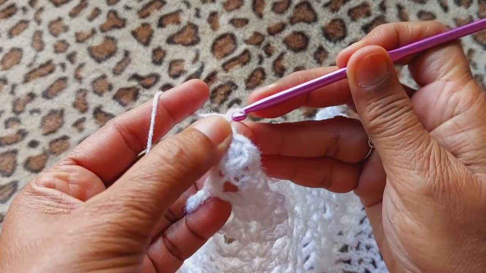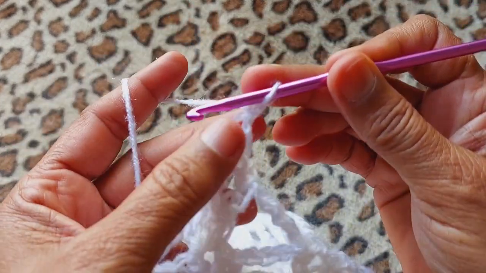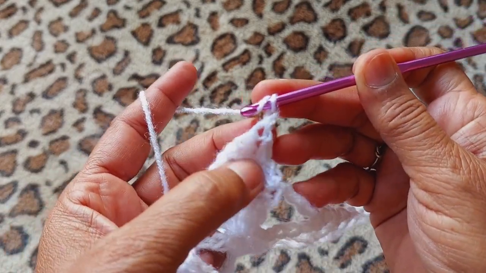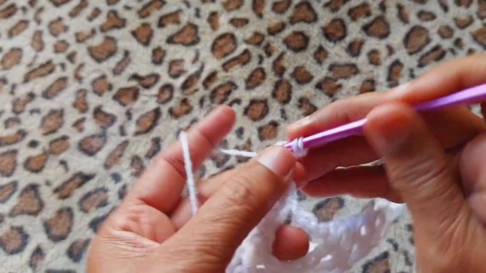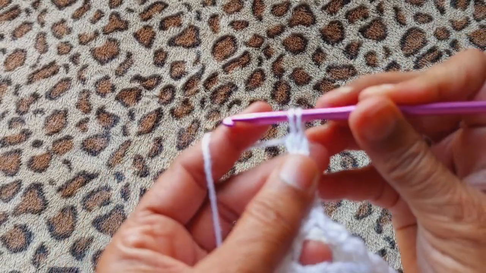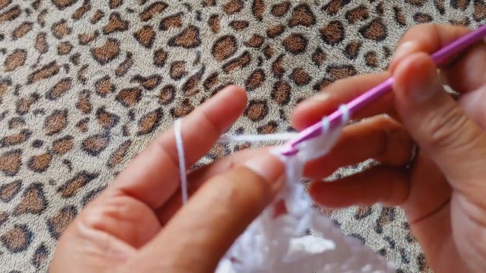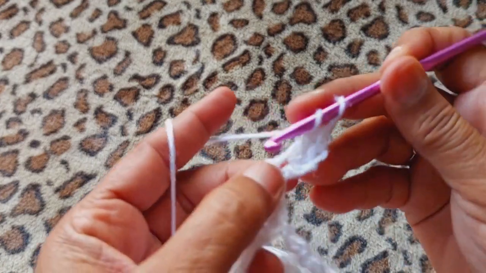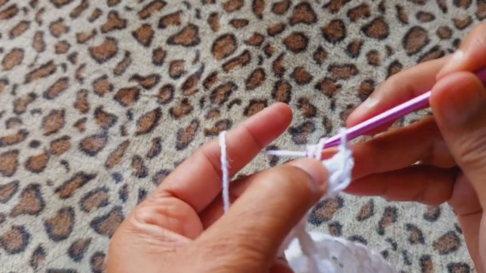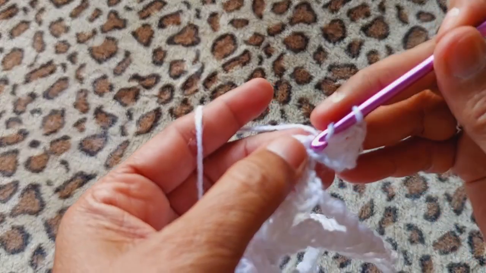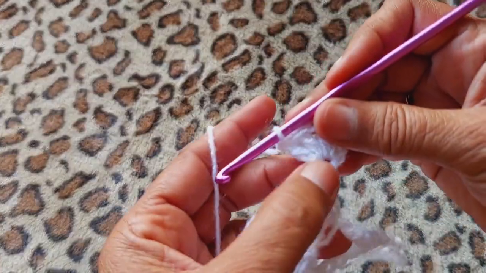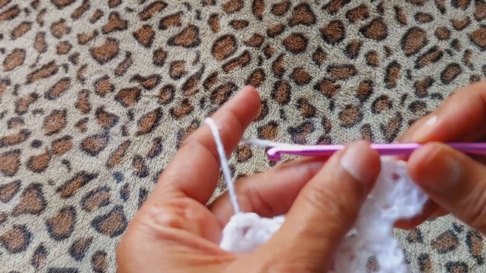Chain 1 and turn your work. Now I will do a cluster V stitch in the very first space. So 2 DC, chain 1 and 2 DC in the very first space, chain 3.